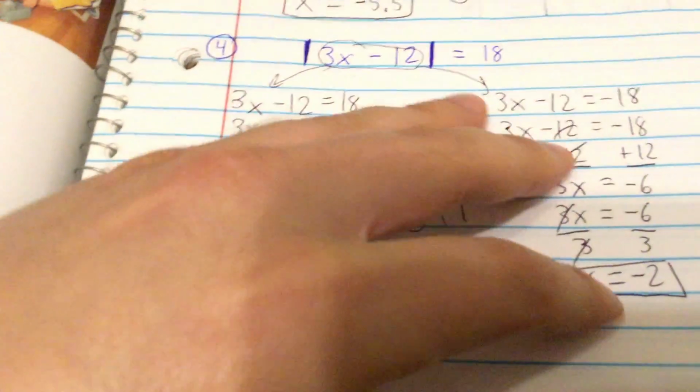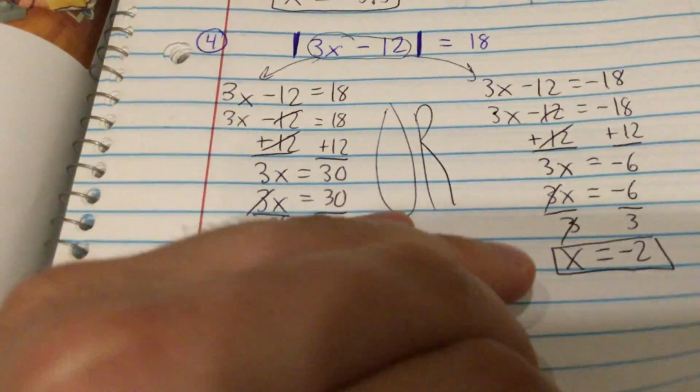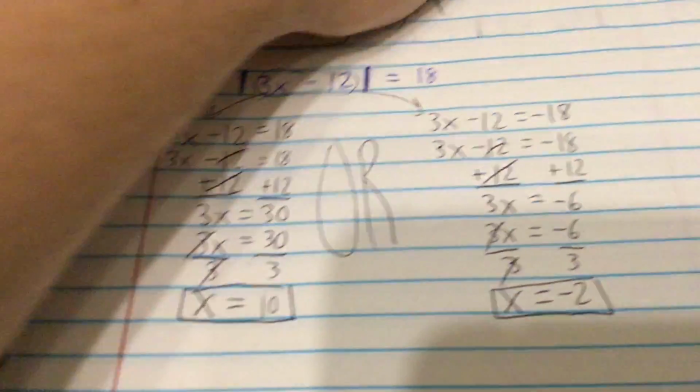Okay. 3 more problems and then we'll call it a day. Come on, paper got stuck. Okay.